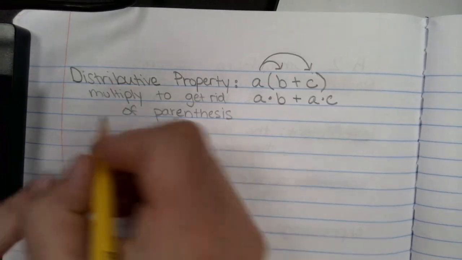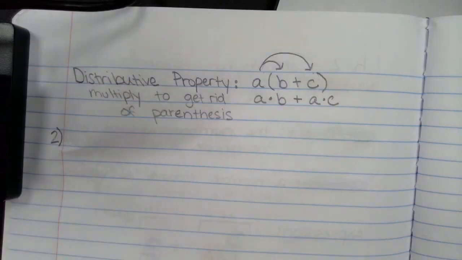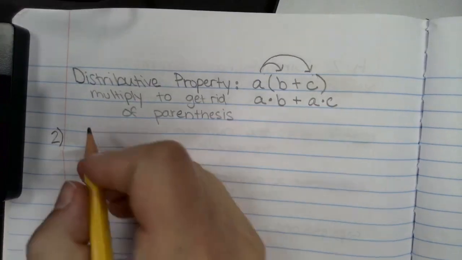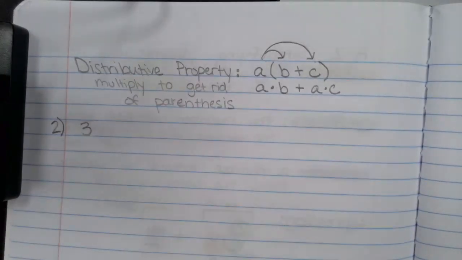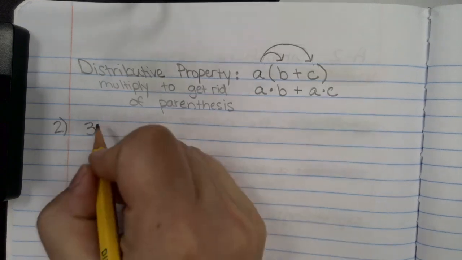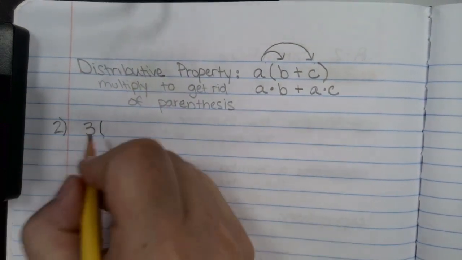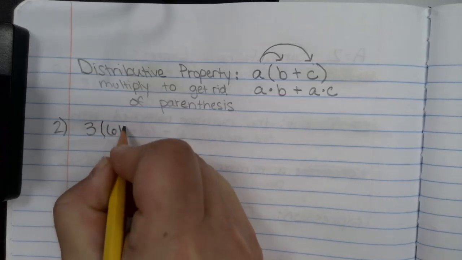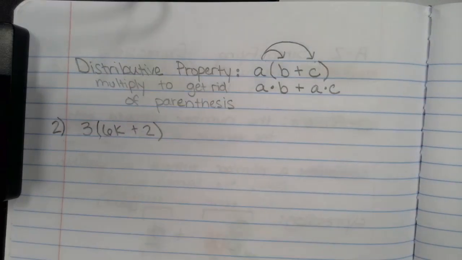All right, so here's example number 2, because we did example 1 on the other page. So example 2. I have 3 times the quantity of, remember quantity is like an amount, so a separate amount, of 6K plus 2. And our goal is to simplify that.